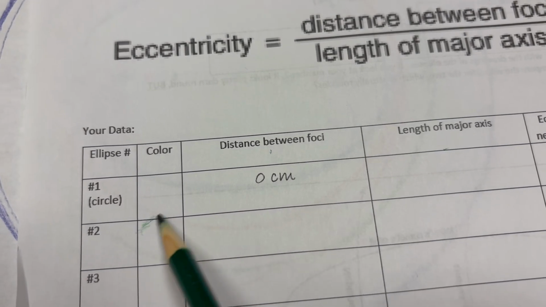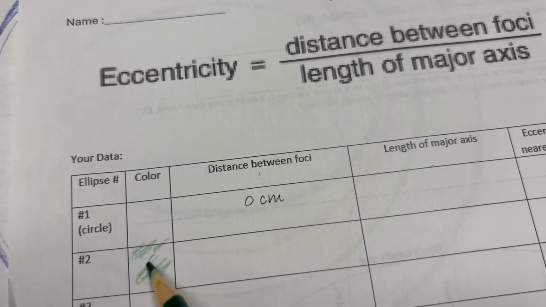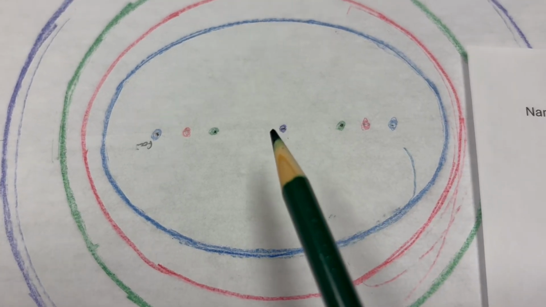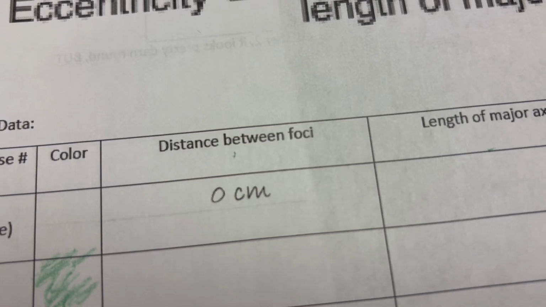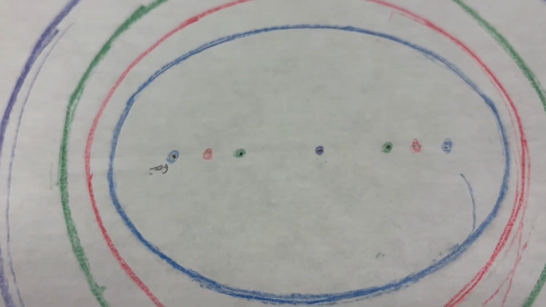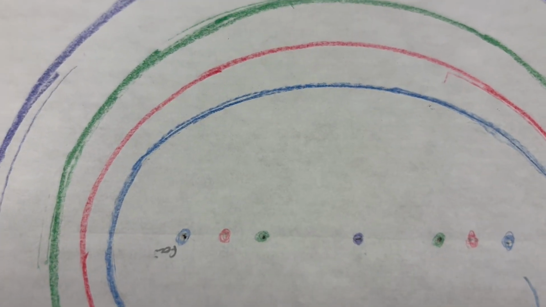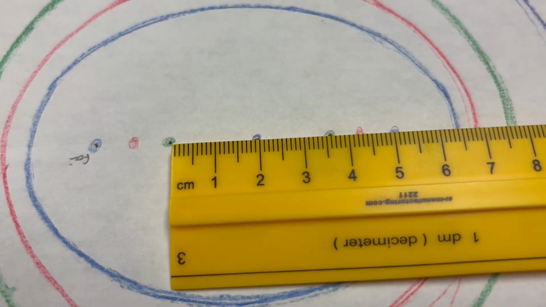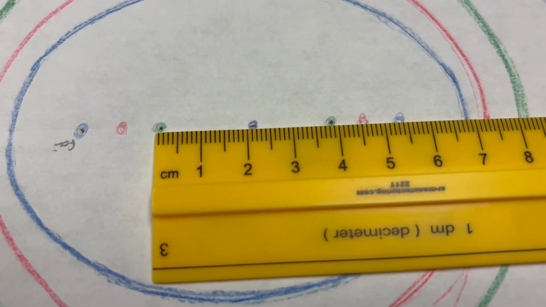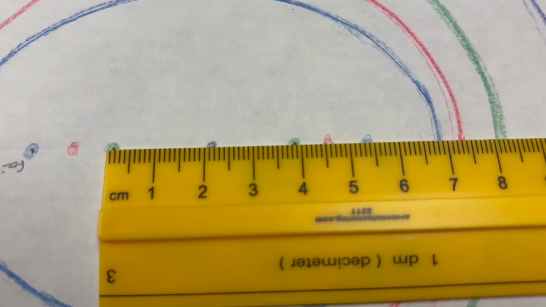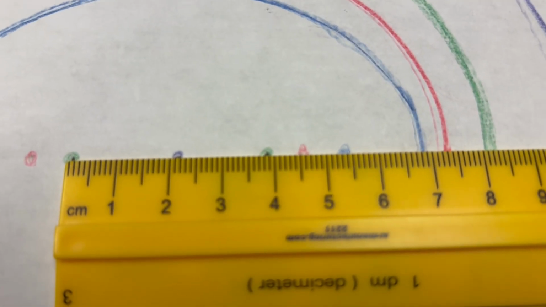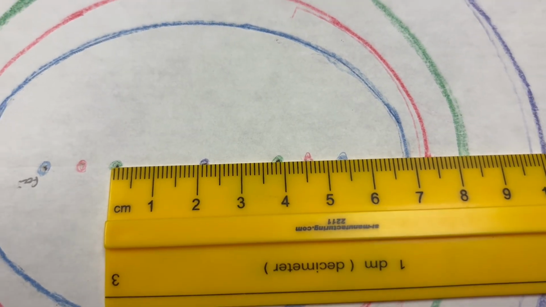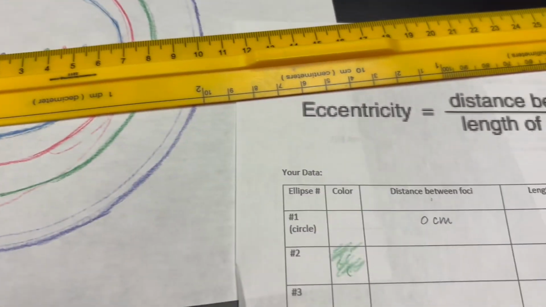I'm going to do the second one, which on this example one was green. So I'm coloring that green. And what I've got to look for is those two things, distance between foci. Those dots were the foci. So the distance between foci just means measure between those two dots. So I'm going to go from here to here. Yours is not going to be this. We'll be off by a little bit. And we need to gain some focus. I don't know, what do you think? 3.9 centimeters? Looks good to me.